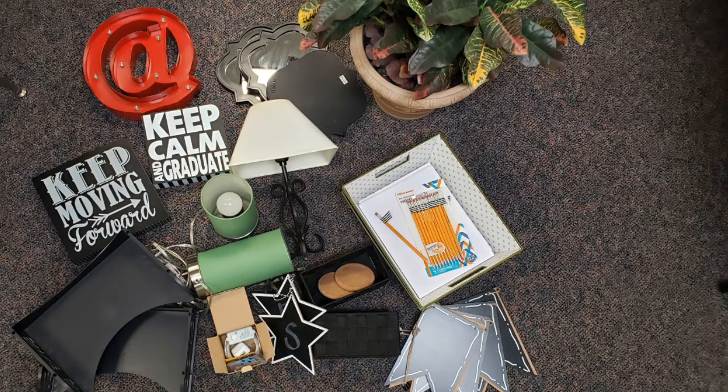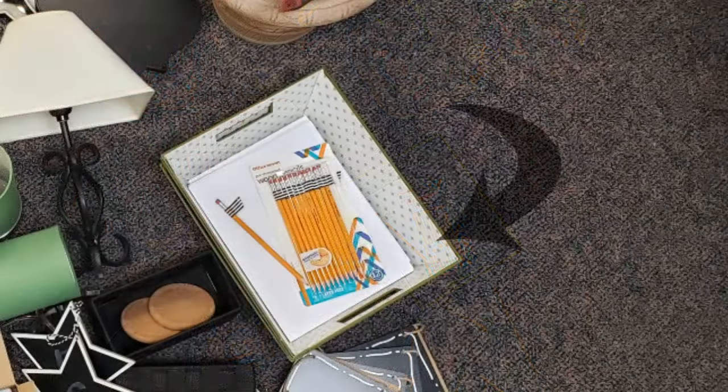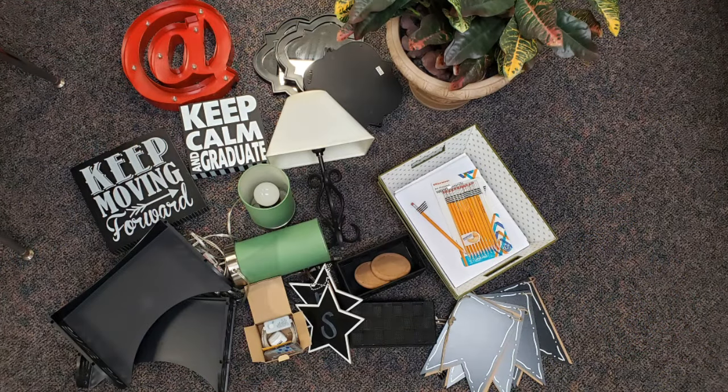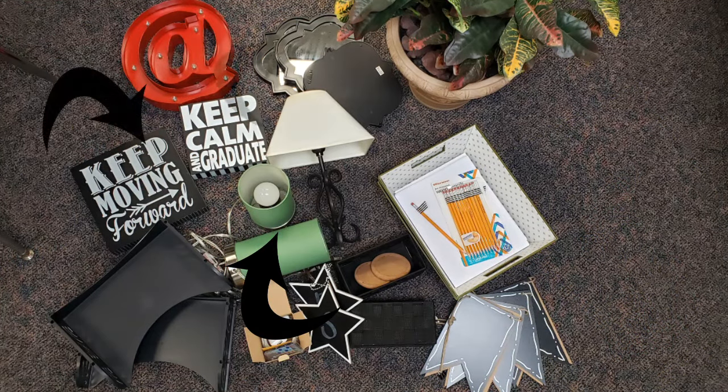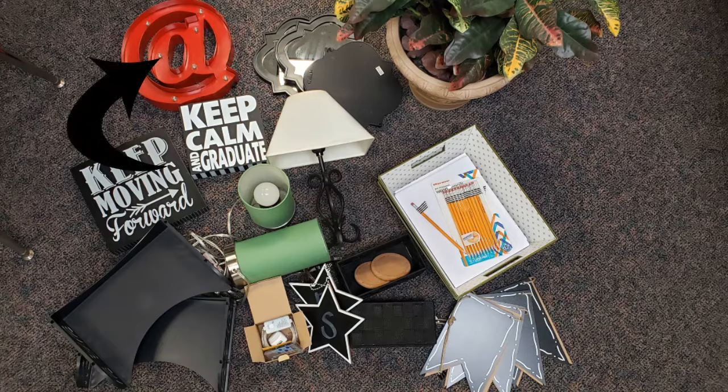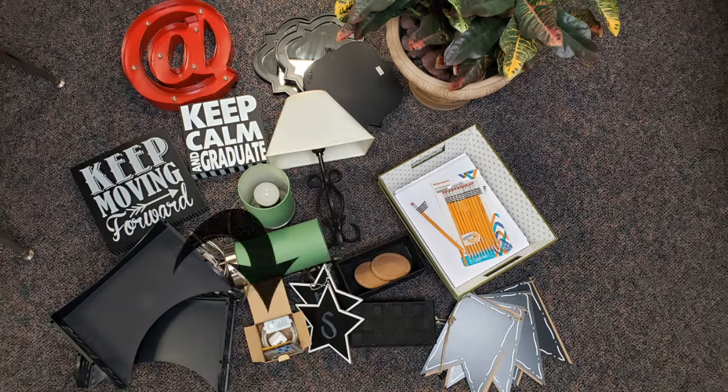And here are a bunch of miscellaneous things I've collected over time. Some of the items, such as the green retro bins, are hand-me-downs. The black lamp is from way back. It was actually in my college dorm. Others I've gotten on clearance, such as the green lamps, the black and white signs, and the mirrors. The fake plant was a gift for my windowless classroom. The @ symbol was also a gift, and I purchased the LED string lights because I'm a fan of the softer lighting.